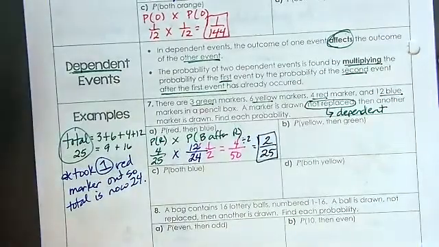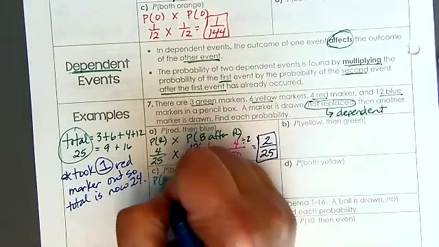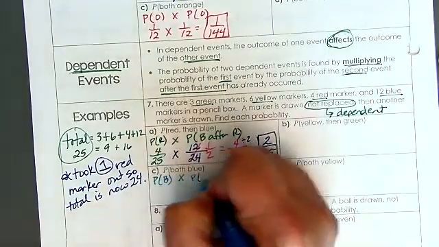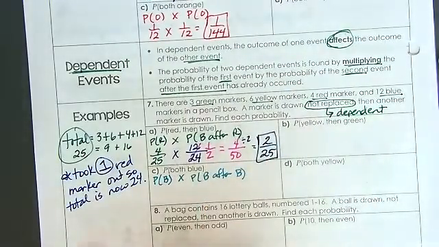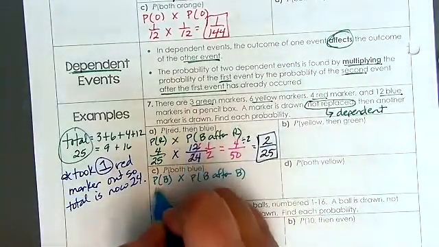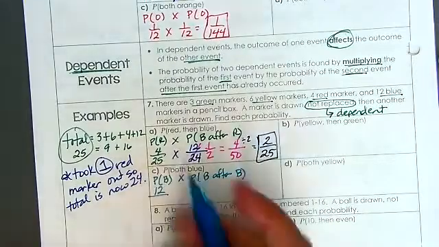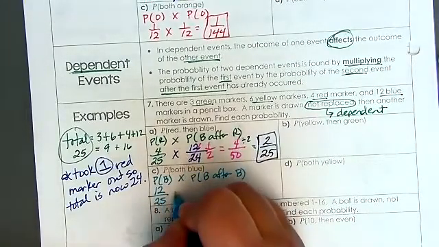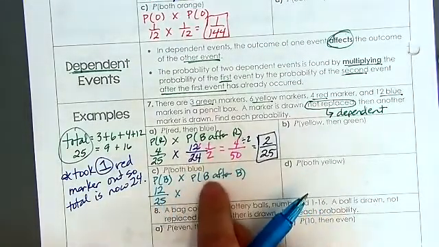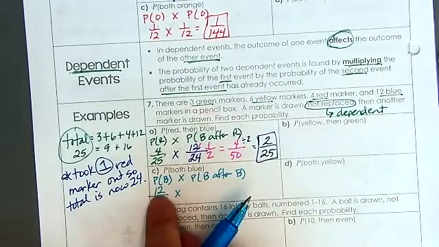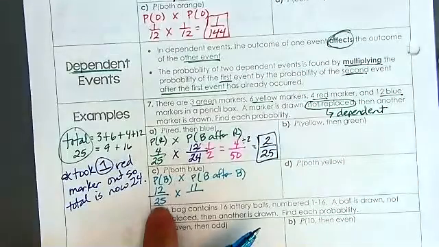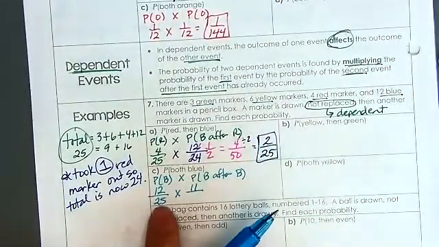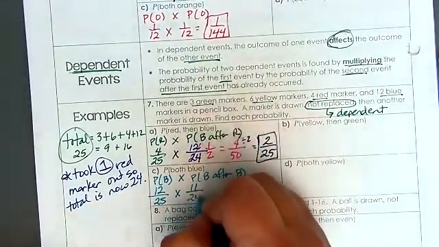Let's do another one of these. For it to be both blue, that means I'm doing the probability of blue times the probability of blue after blue. So for blue, we figured that out. That's 12 over, but remember my total is 25. Now I've got to figure out, I took out a blue. So do I still have 12 blue? No, I only have 11 blue. Do I have a total of 25? No, I only have a total of 24 now.